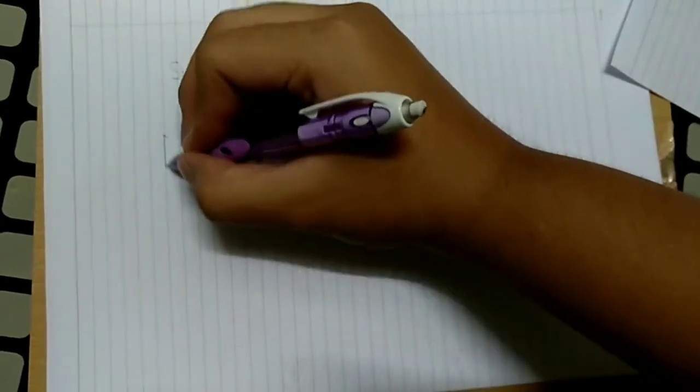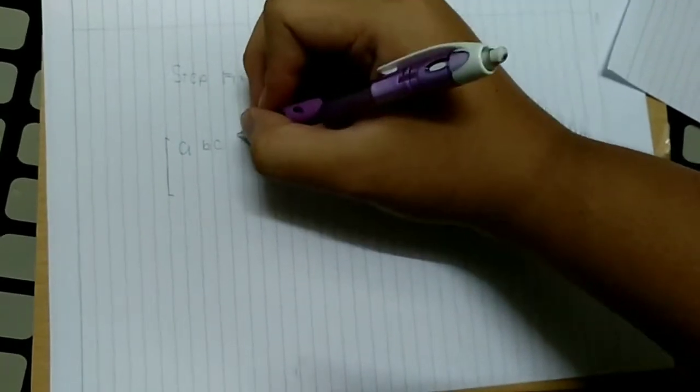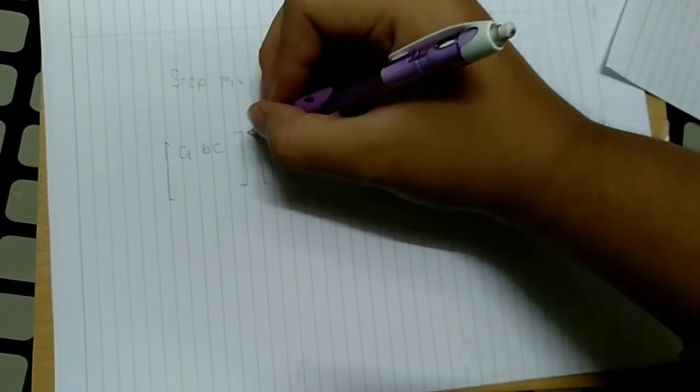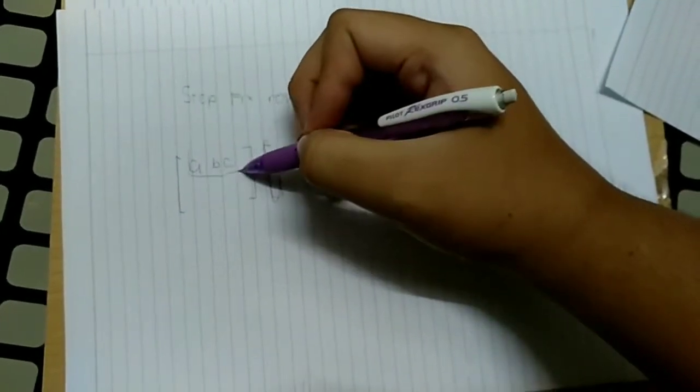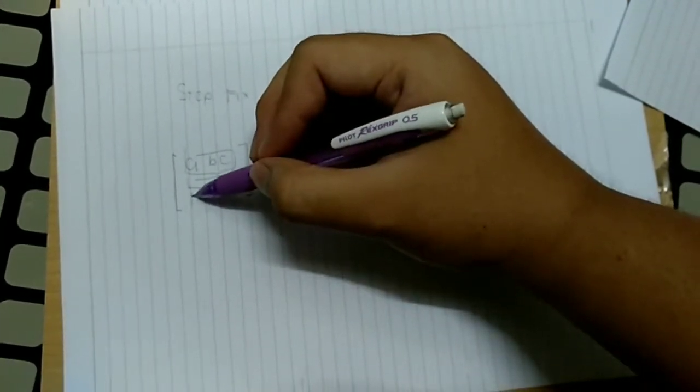For example, we have A, B, C in row 1. So in this step, we will not change A, B, C, but we will change row 2 and row 3.